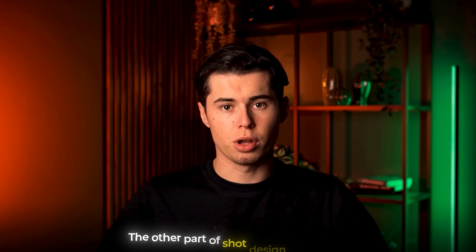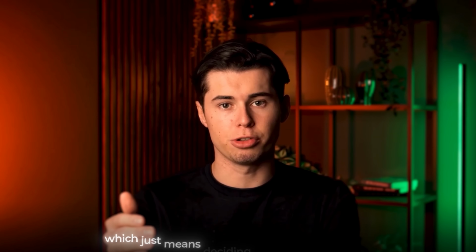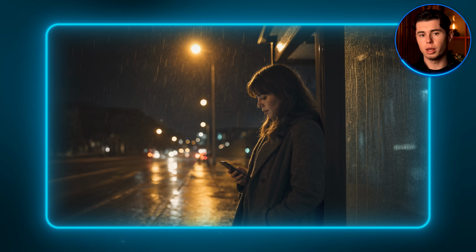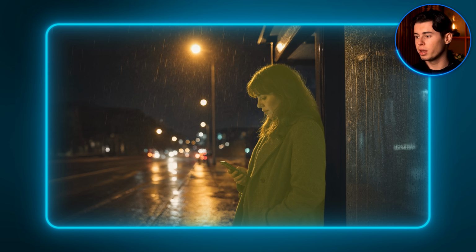The other part of shot design is blocking, which just means deciding where everything sits in plain measurable terms. Instead of dropping her in the middle, I put her off to one side in profile, with her body turned one way and her eyes down on her phone, so she actually resembles a person waiting at the bus stop.